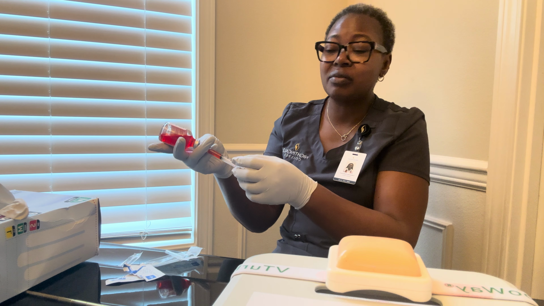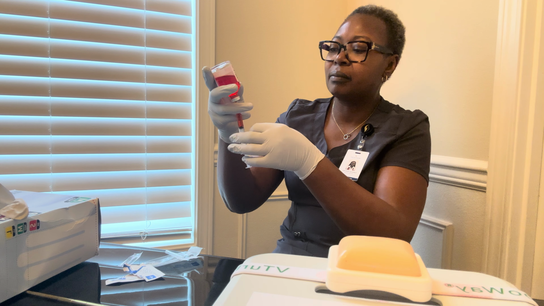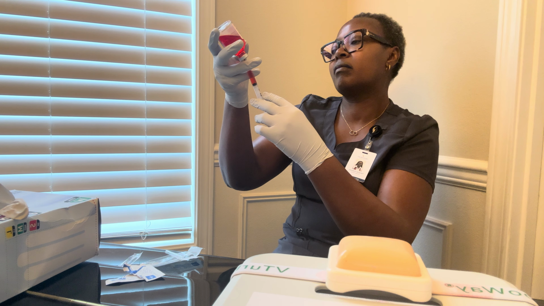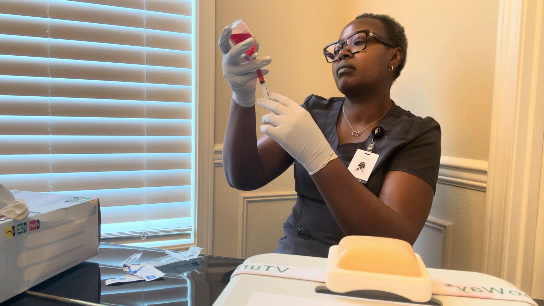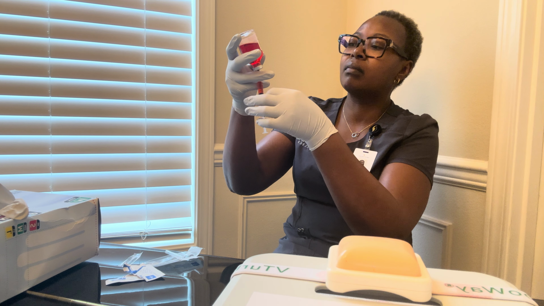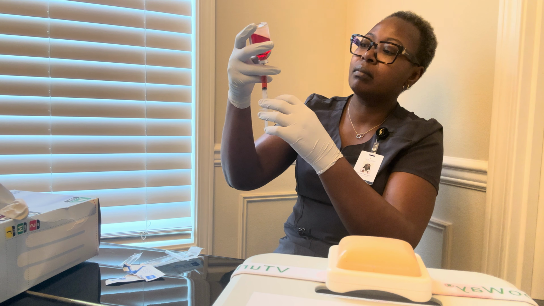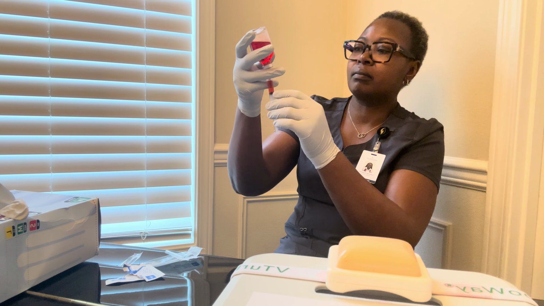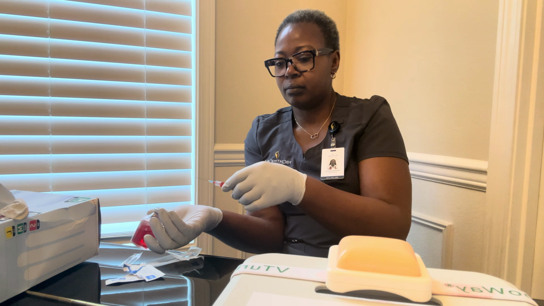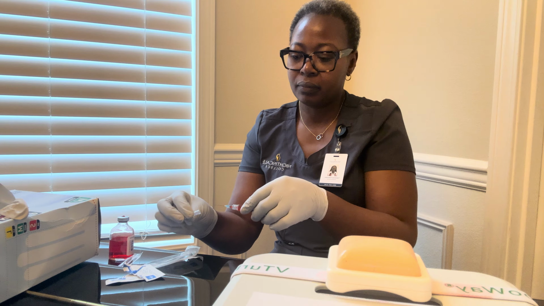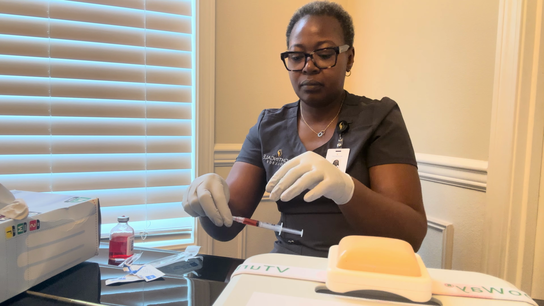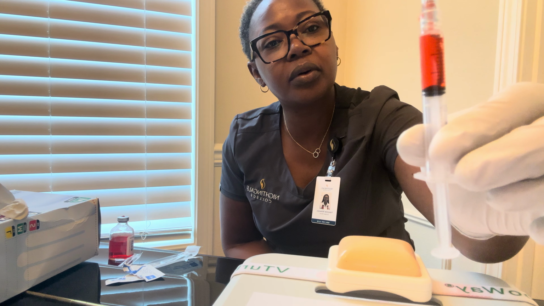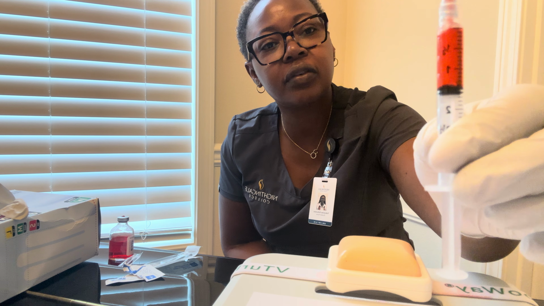I'll make sure I don't have any bubbles before I inject. So I'll remove all the air. No bubbles, and I have 1.5 ml.